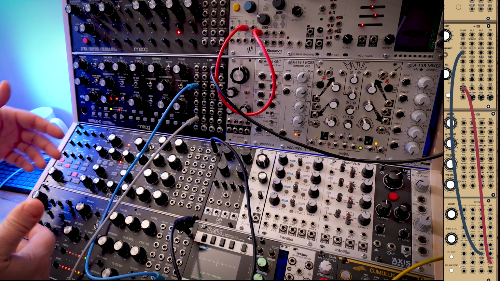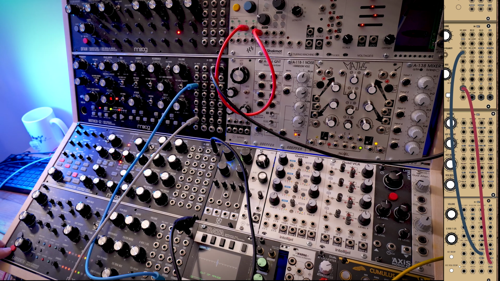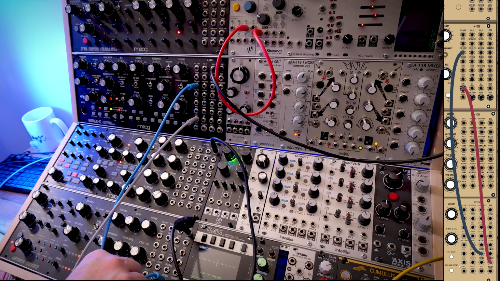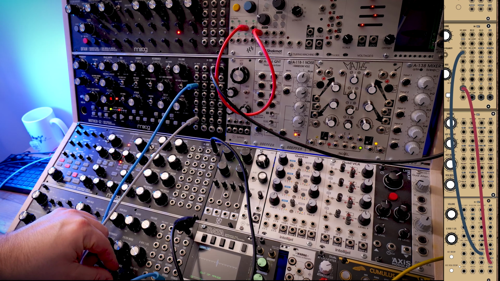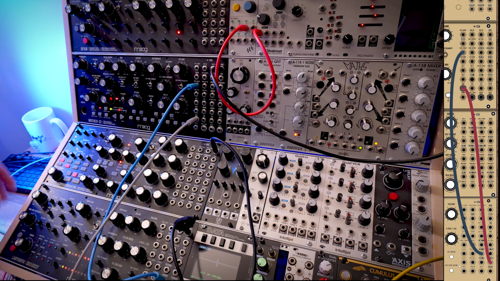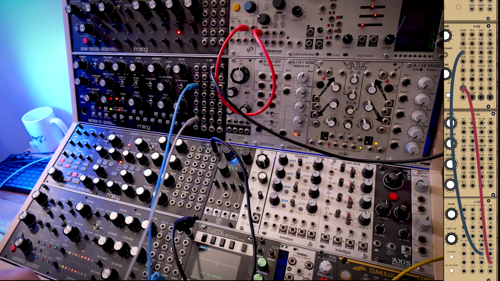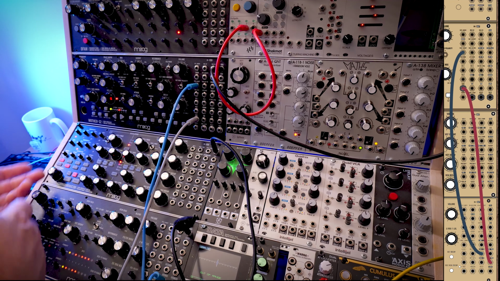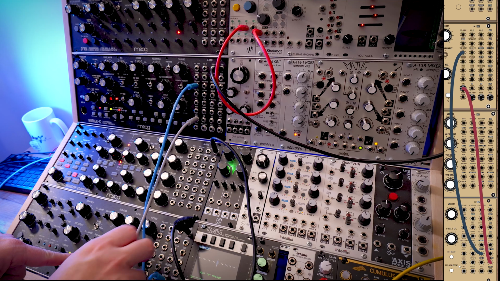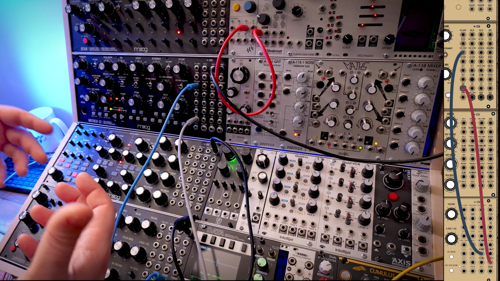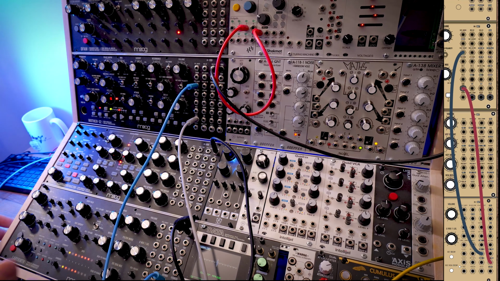And listen to what you can do when you start mixing in the tones. What's cool about this is that I have the mix leaning towards sequencer 1 on the Labyrinth, but yet the CV is matching. So it gives this kind of complementary sequences.